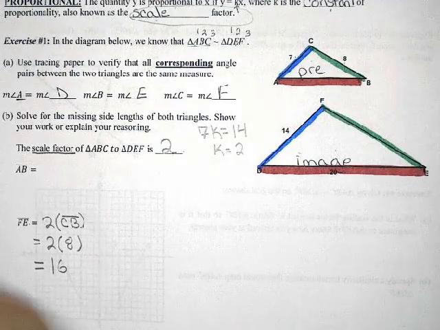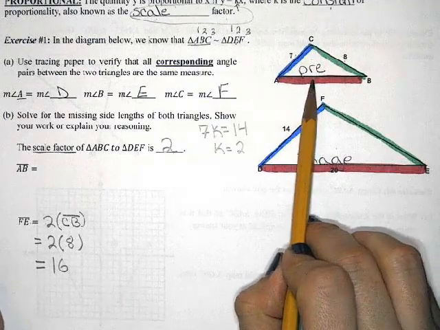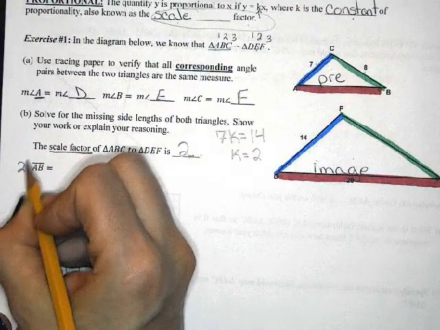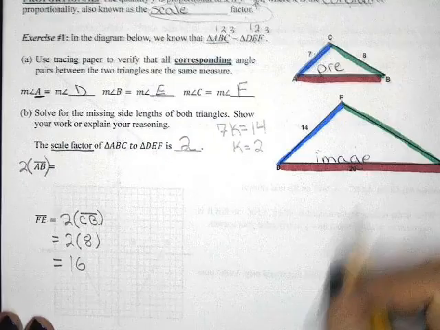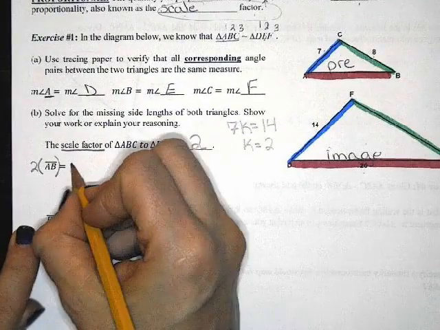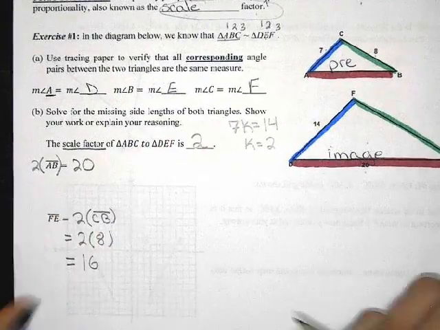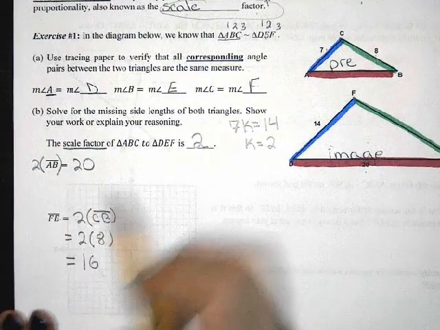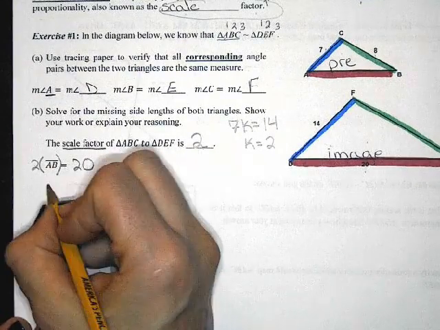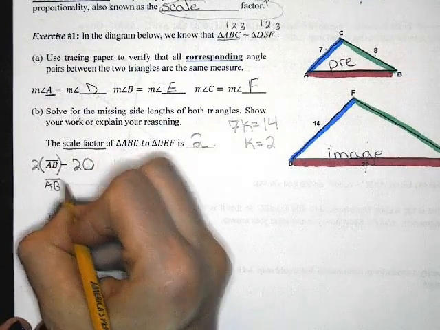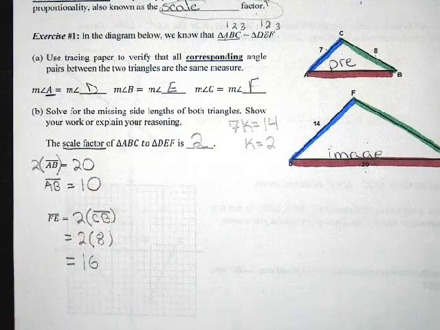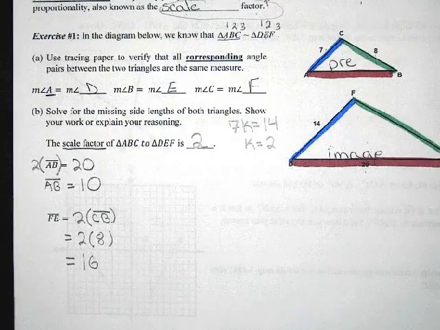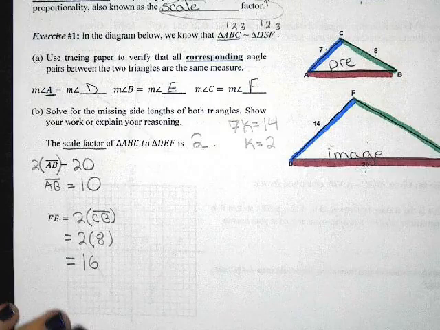Okay. So AB is then the original. Well, that means 2 times AB is going to give me the image of 20. So then we have to think to ourselves, 2 times what is going to give me 20? Well, most of you guys can figure that out. We just divide by 2 on both sides and get the idea that AB equals 10. Okay, so that's how a scale factor works, and that's how we're pairing up corresponding angles and corresponding sides.